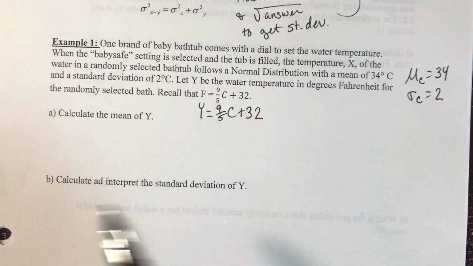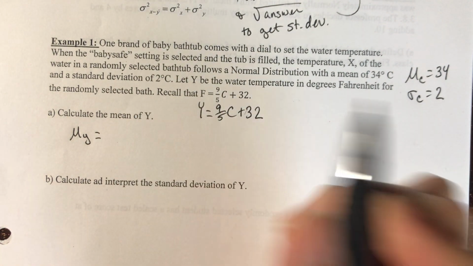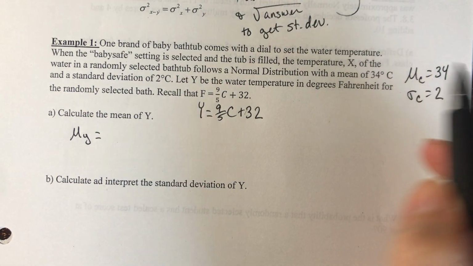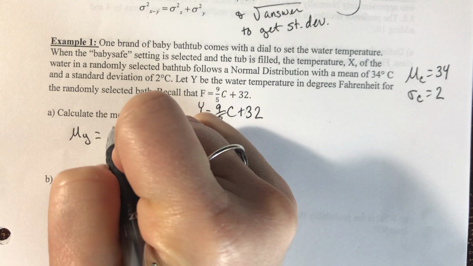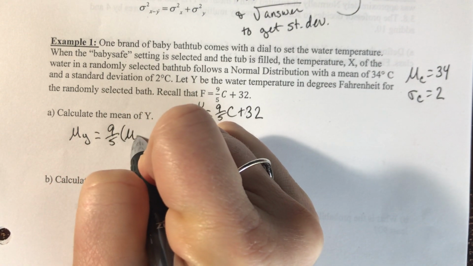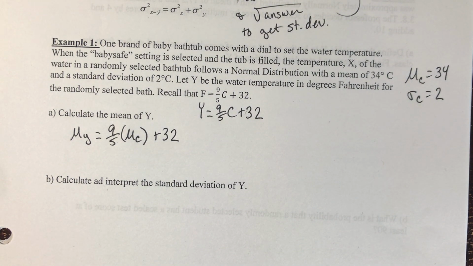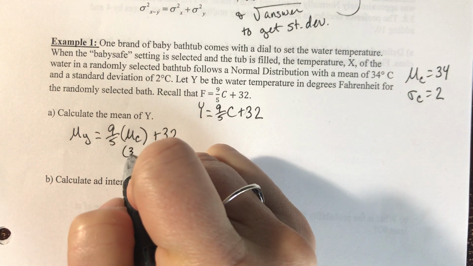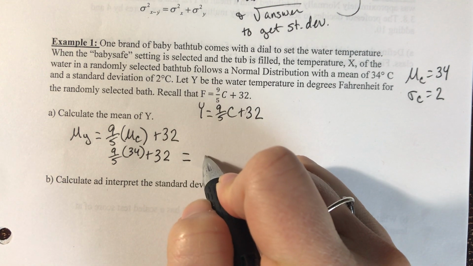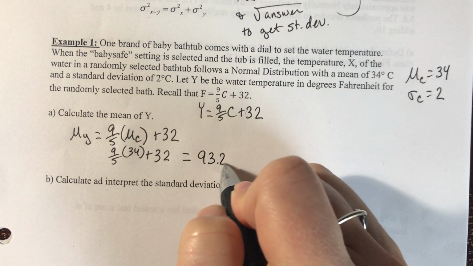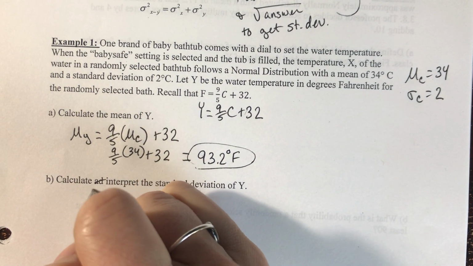I want to switch it over to Y's. So if we want the mean of Y, we take the mean of C. Y is 9/5 C plus 32, so we're going to do 9/5 times the mean of C plus 32 to get our Fahrenheit average. We're literally just plugging it in. When you plug in 34 here, 9/5 times 34 plus 32 gives us 93.2 degrees Fahrenheit. That's the temperature.